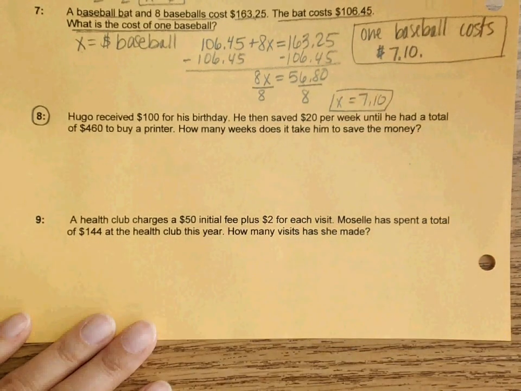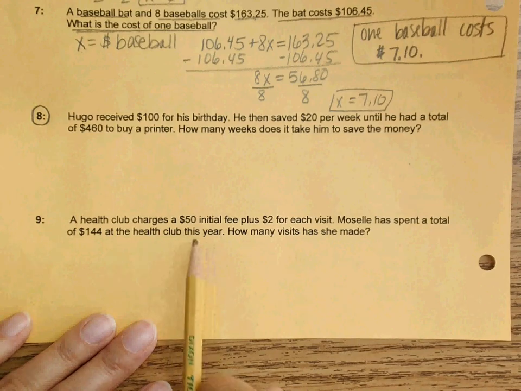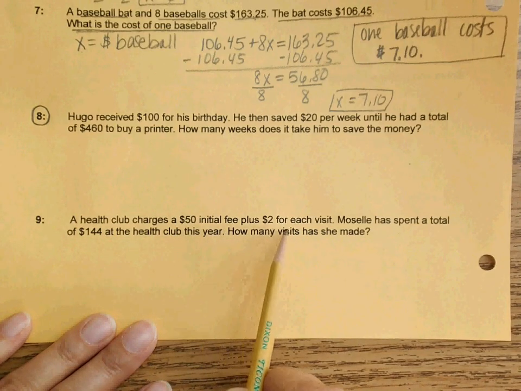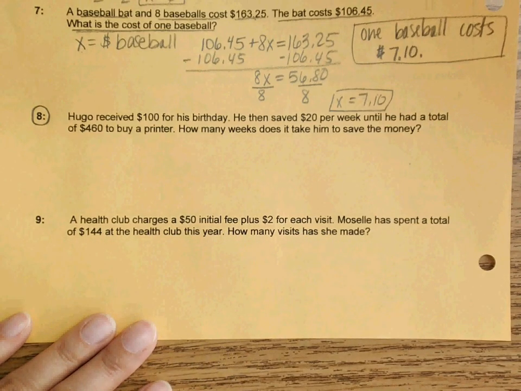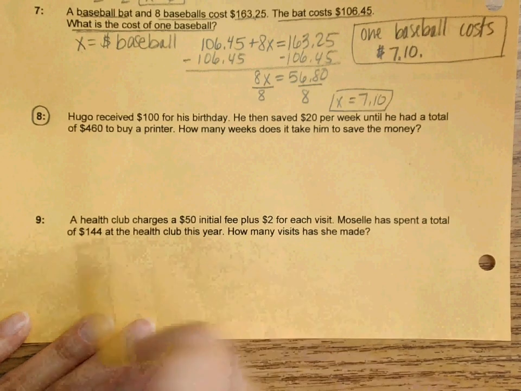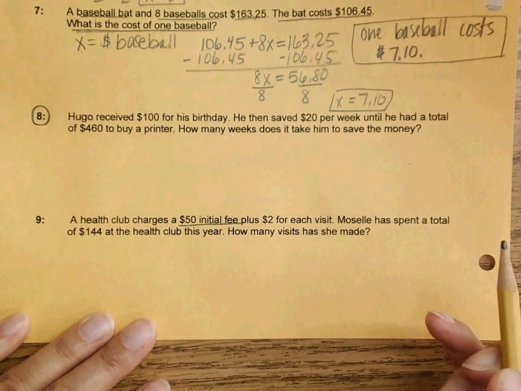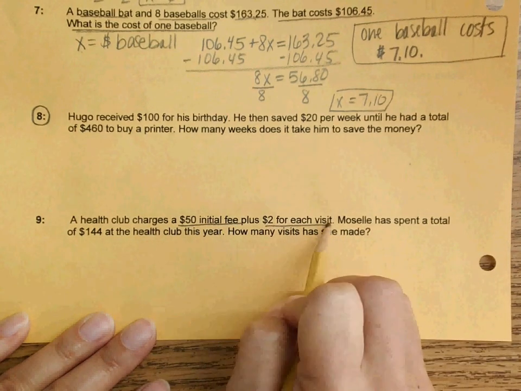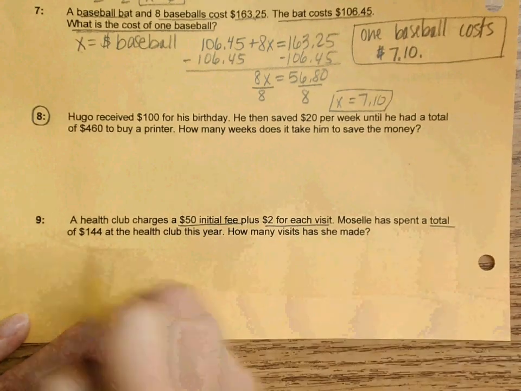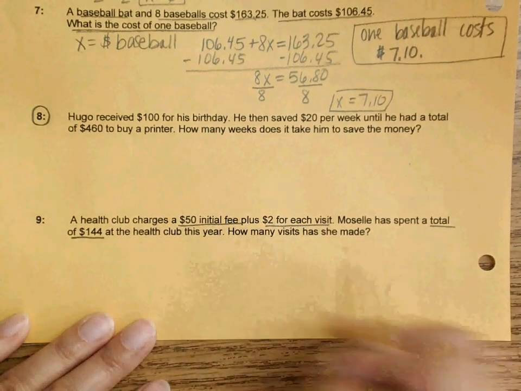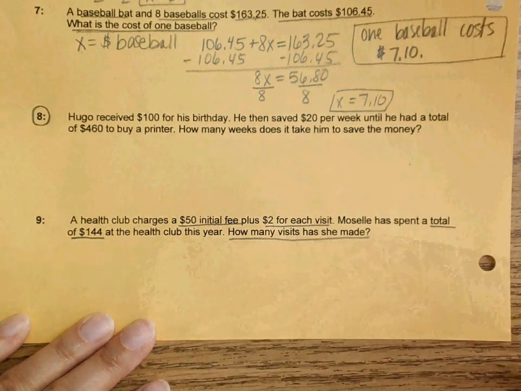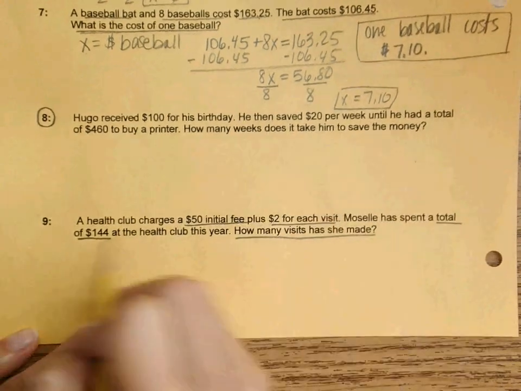Number 9 says, a health club charges a $50 initial fee plus $2 for each visit. Moselle has spent a total of $144 at the health club this year. How many visits has she made? So just to reread, the health club charges a $50 initial fee, $2 for each visit. She spent a total of $144 at the health club. Our question is, how many visits has she made? That's what we're solving for.